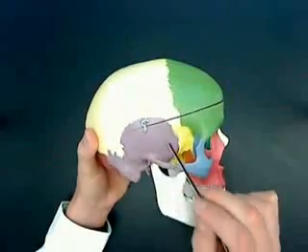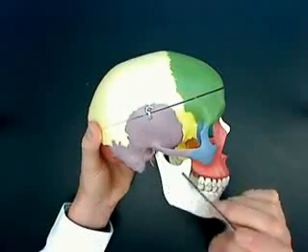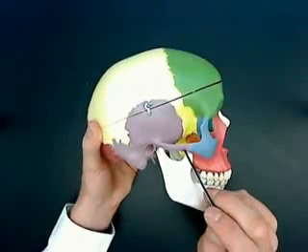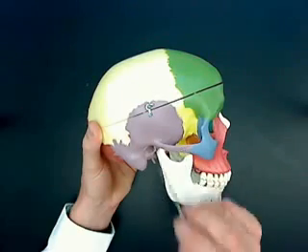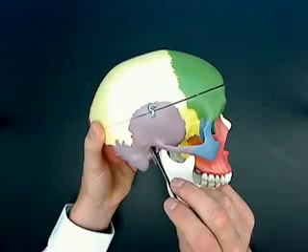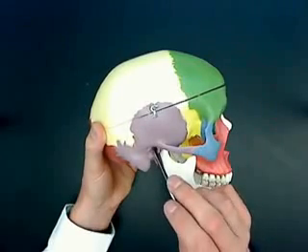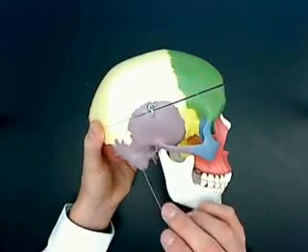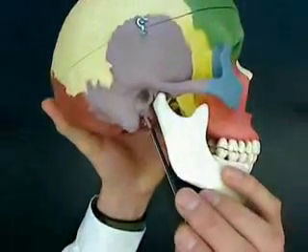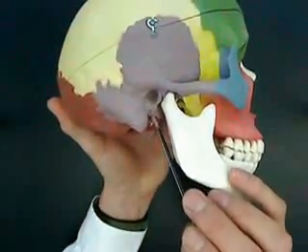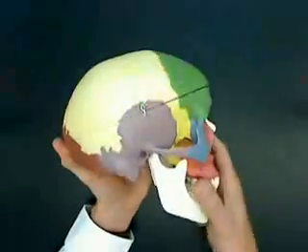This is the right temporal bone. For the major features of the temporal bone, this is the zygomatic process of the temporal bone. This is the external auditory meatus, right external auditory meatus, or right acoustic meatus. This is the mastoid process, and this piece of bone pointing down is the styloid process. So that's the right temporal bone and its major features.